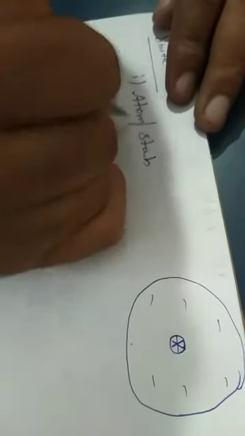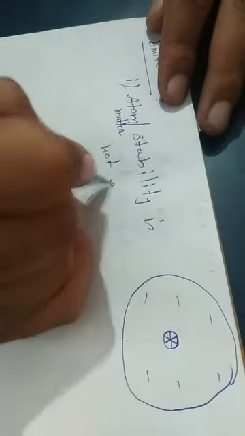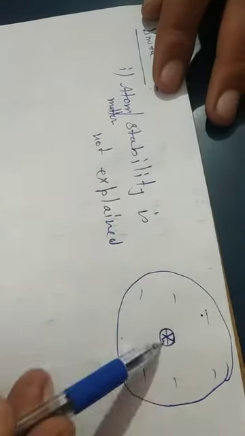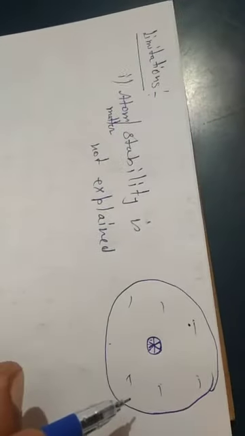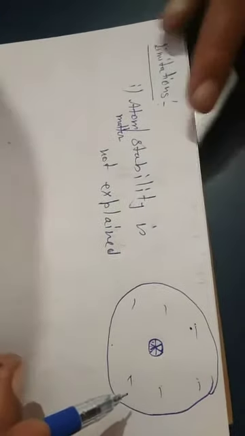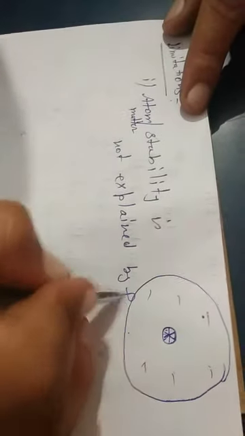What limitation? Atom stability, or you can also call it matter stability, because matter is made up of atoms, is not explained still. Why? Because if electrons are negatively charged, why are they not moving towards the nucleus and neutralizing the positive charge? The atom should collapse and matter should also collapse. But the atom is stable, matter is also stable. So atom stability is not explained by its structure.